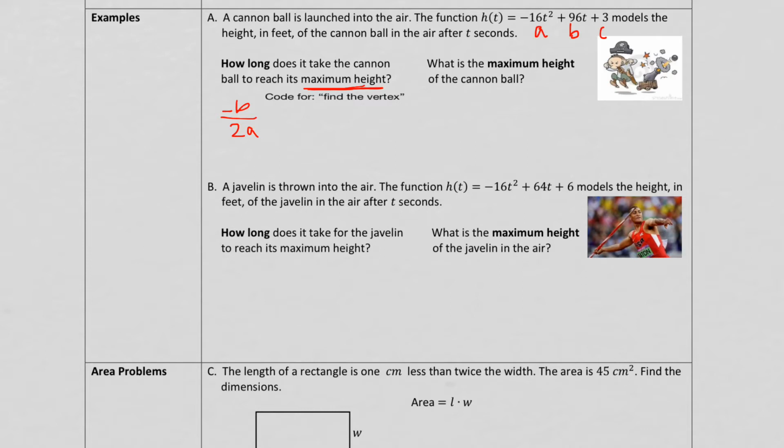So to start, negative b over 2a, I'll draw out my skeleton. Notice how b here is 96, so negative 96. And then a is negative 16.